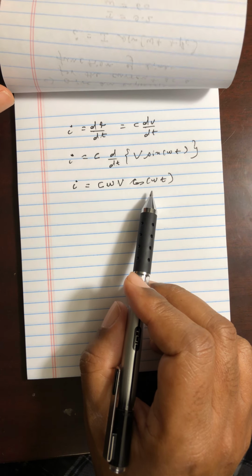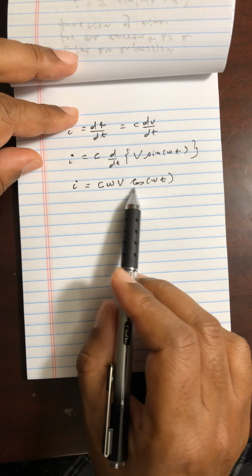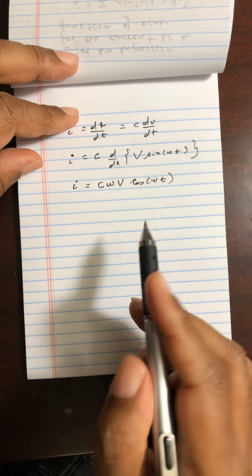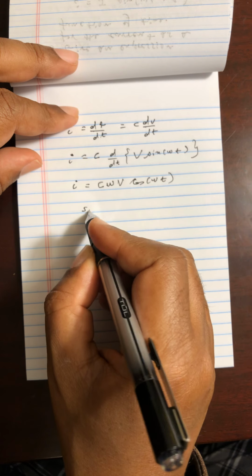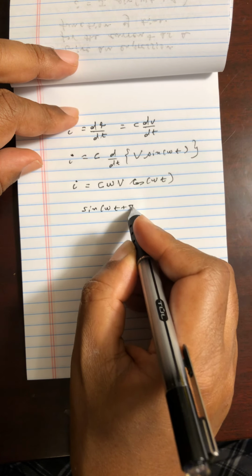Now, for the sake of comparison, when we look at the phase shift, we will write this in terms of a sine function. Let's expand sine of omega t plus pi over 2.